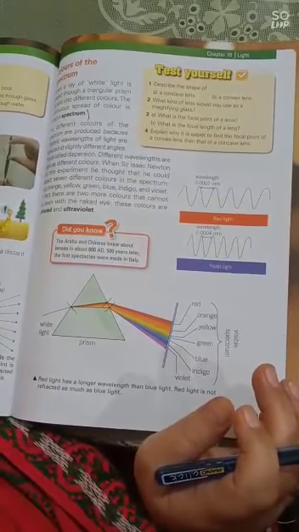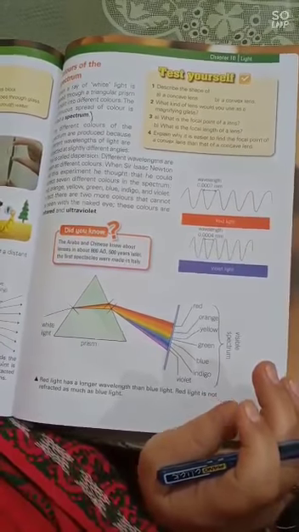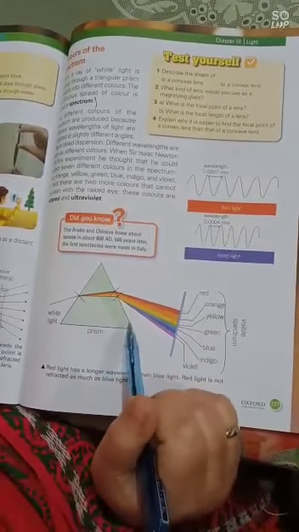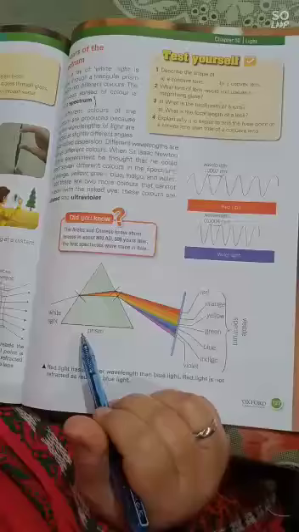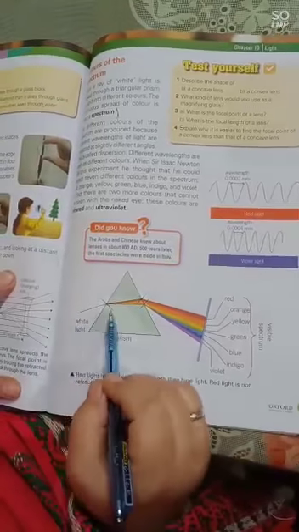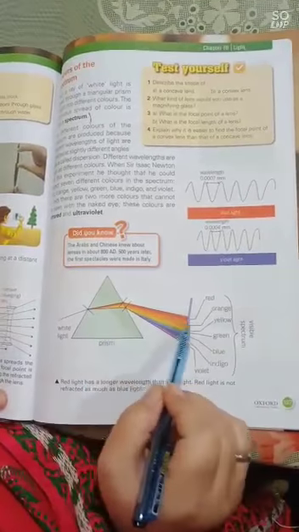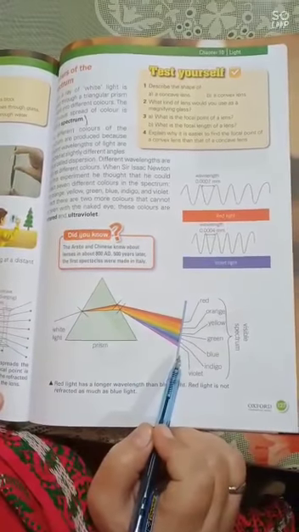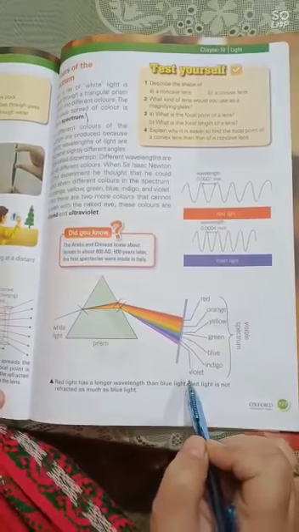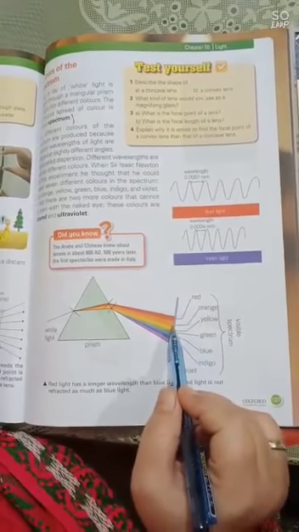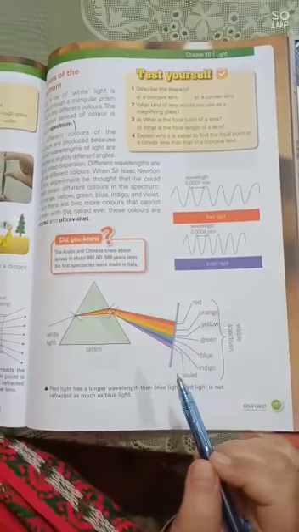And when a ray of this white light is passed through a triangular prism, which is made up of transparent glass or plastic, it splits up into 7 different colors. This is the ray of white light. These colors are violet, indigo, blue, green, yellow, orange and red.